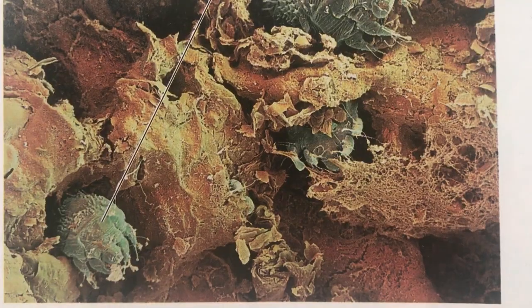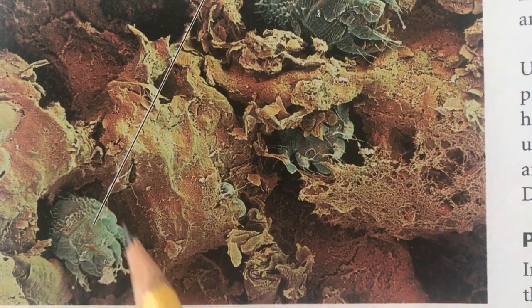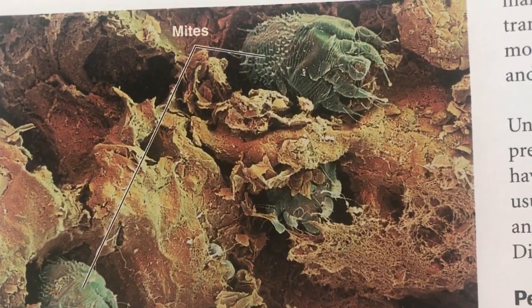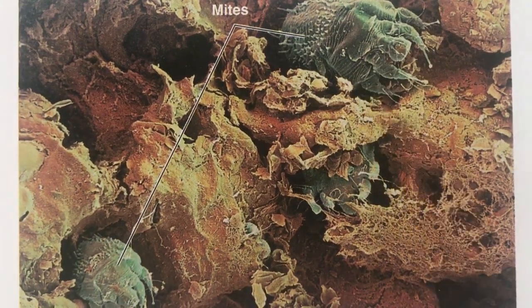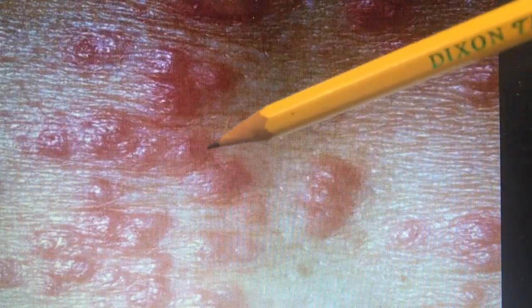Let's go ahead and take a look. If you take a look here, you can see these are the mites. There's one there, and there's one there. Obviously, these are very microscopic, but they're not too good looking of guys there. So that's an example of what these look like. And here's another picture. You can see the little elevated lines here. These don't look exactly snake-like, but you can still see the little elevated bumps there.